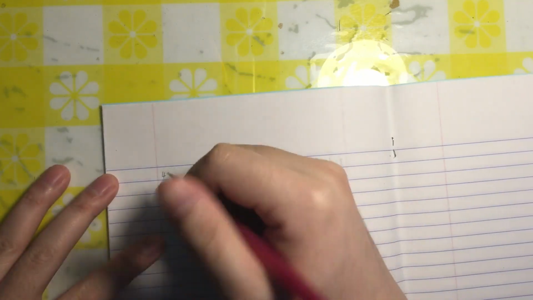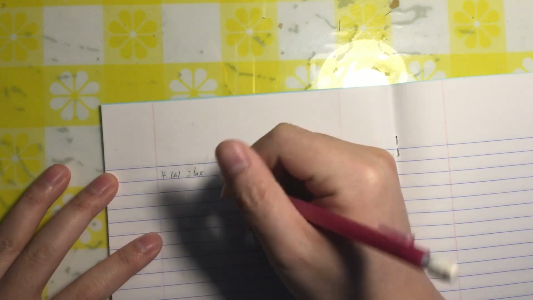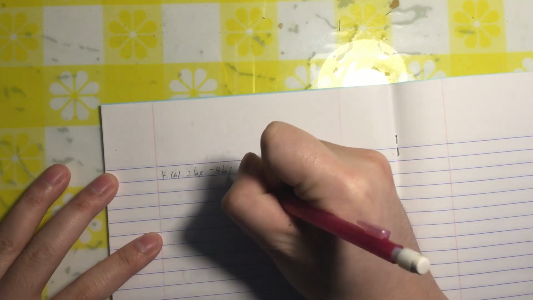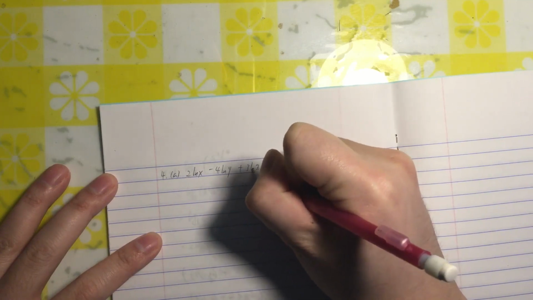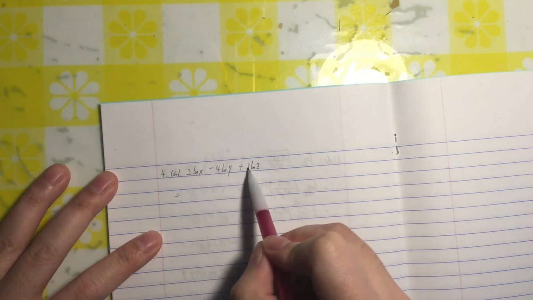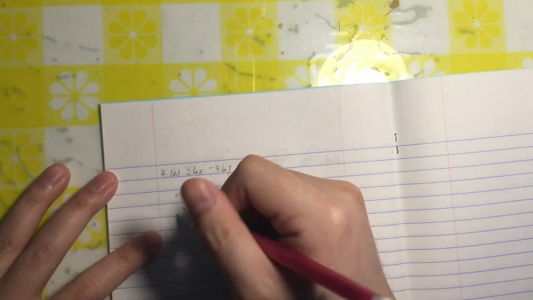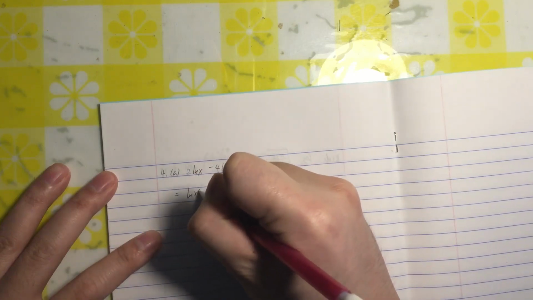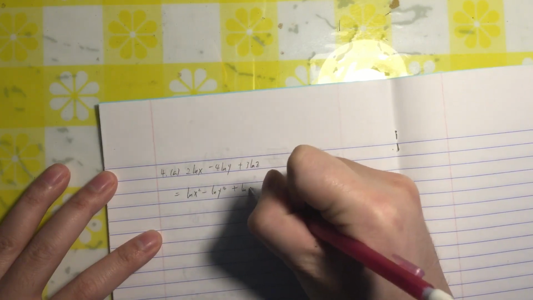Next, number 4. Rewrite each of the following expressions as a single logarithm. Part A, we have 2 ln of x minus 4 ln of y plus 3 ln of z. First step, if there's a coefficient in the front, we first of all bring the coefficient back as an exponent. So it can be written as ln of x squared minus ln of y to the power of 4 plus ln of z cubed.